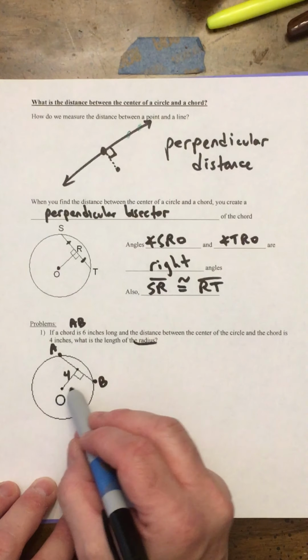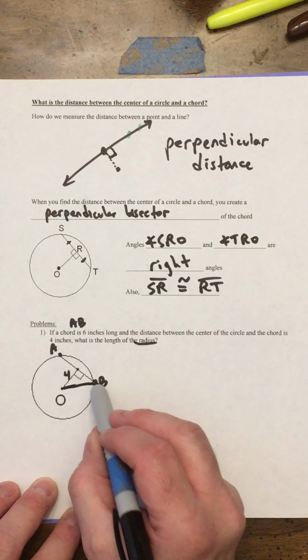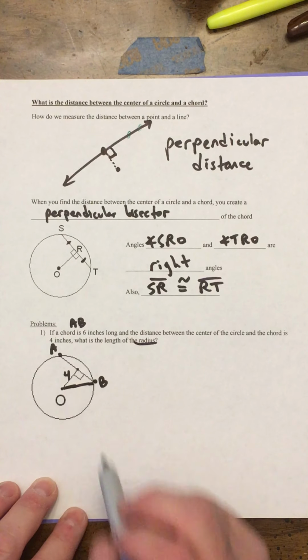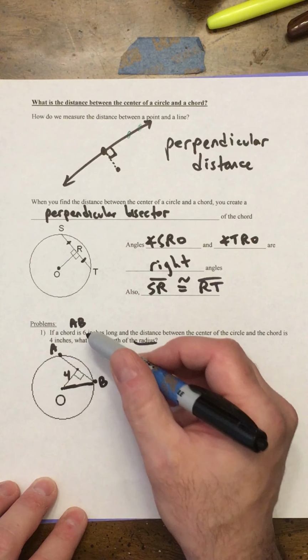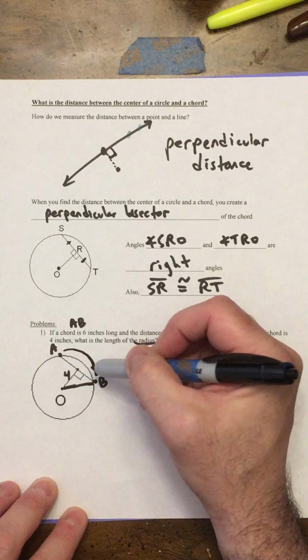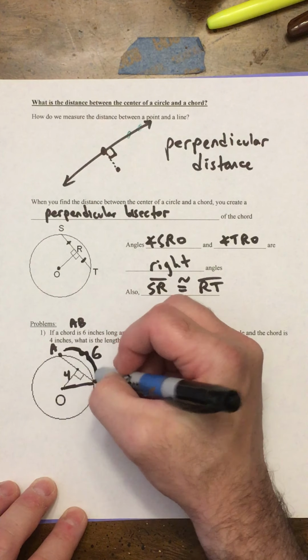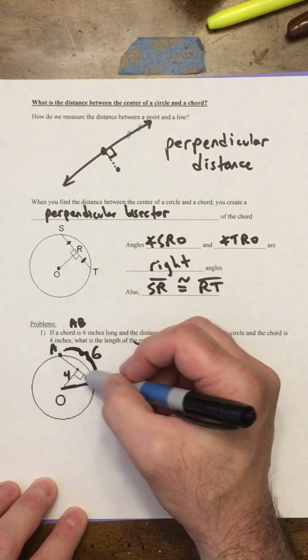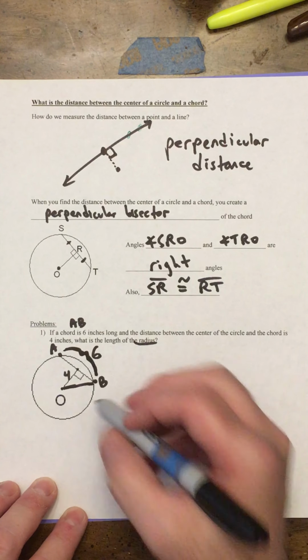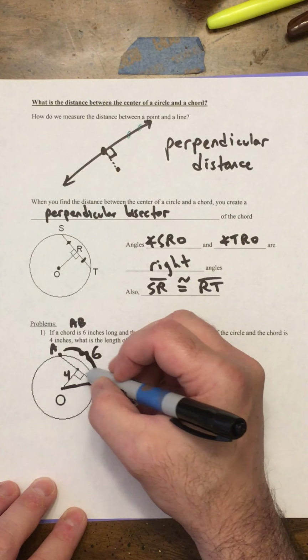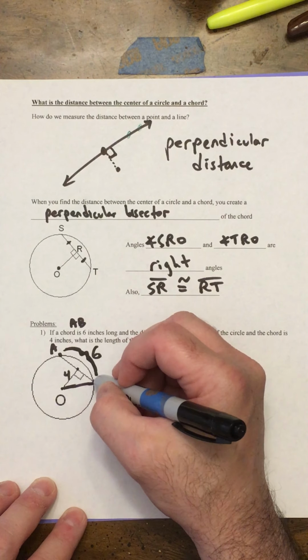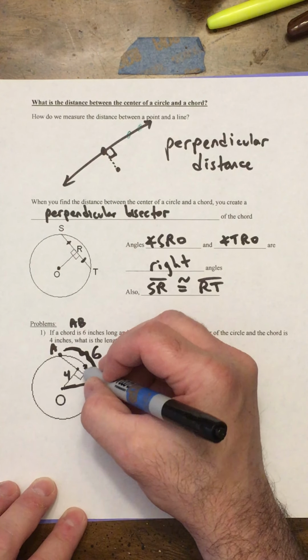Since I wrote that on that side, I'm going to go from O to B, but it doesn't matter if you go O to A or O to B or both. Now, it says that this chord here is 6 inches long from A to B. That's 6 inches. But how long is it from this middle point to that? That's got to be 3 inches.